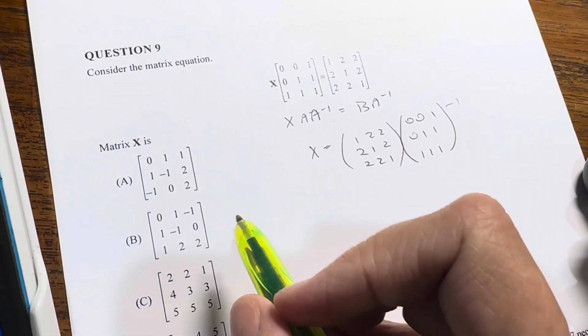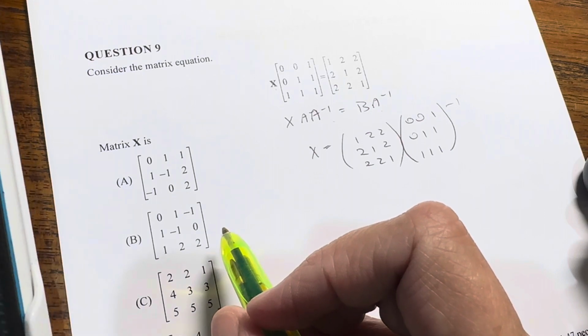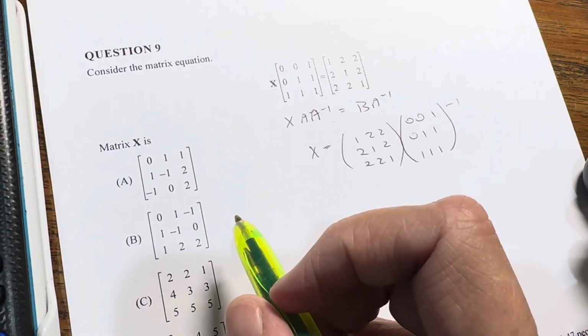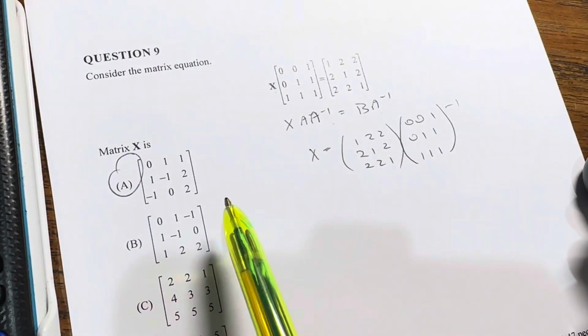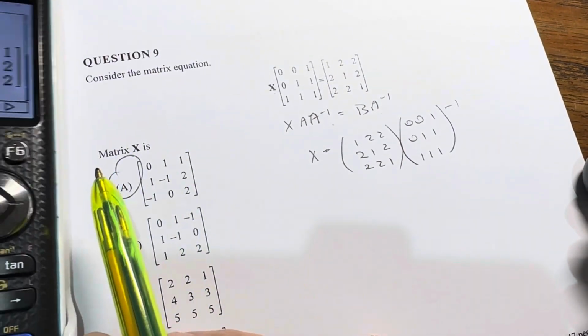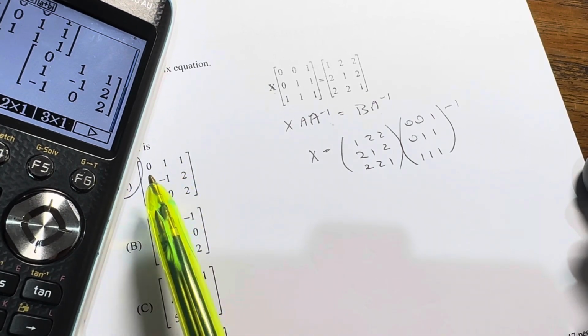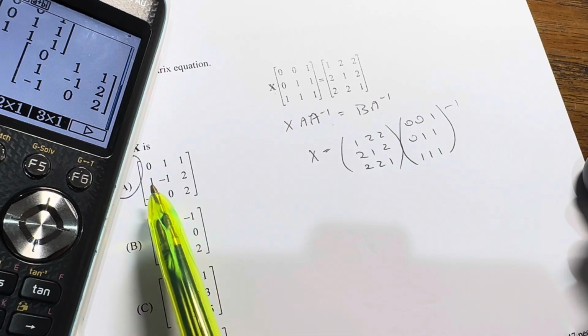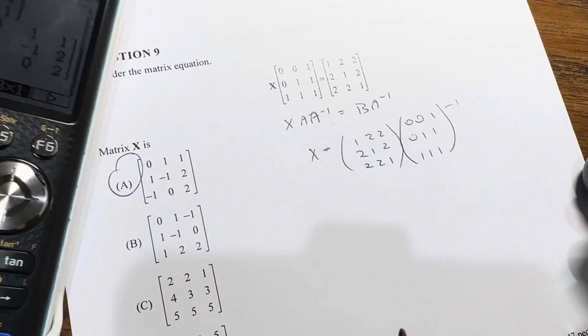Which one does that come up with? I think that's answer A, isn't it? That's going to be A, because if we check it up next to our calculator, that's the one we want. 1, 0, 0, 1, -1, 2, -1, 0, 2. Beautiful.